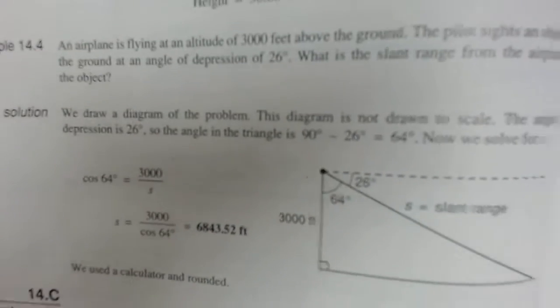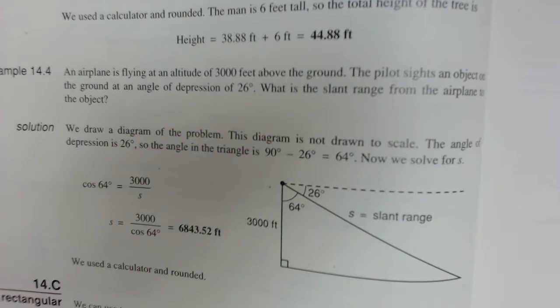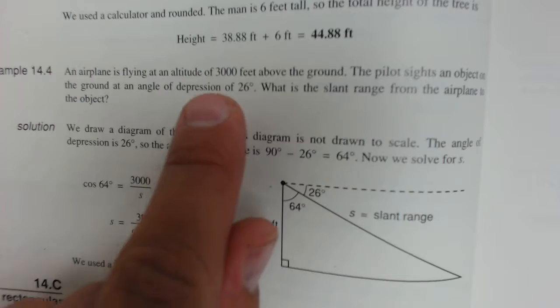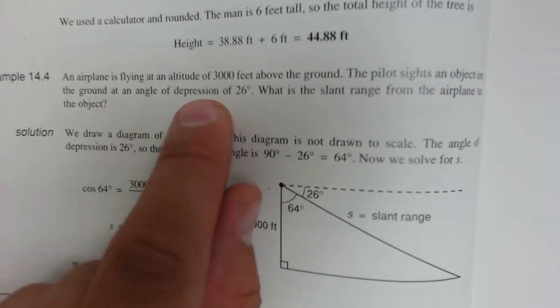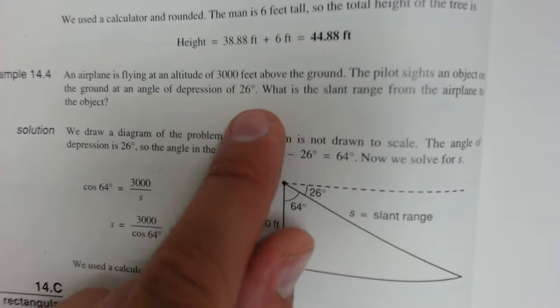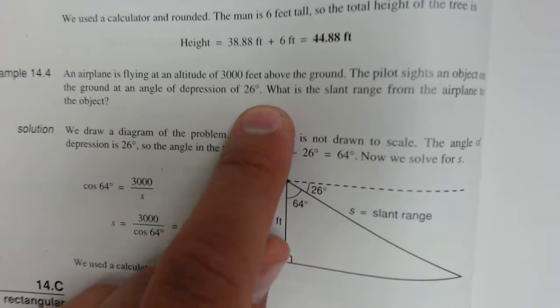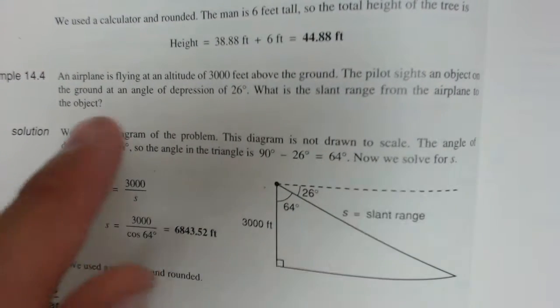We'll start with example 14.14. They tell us an airplane is flying at an altitude of 3,000 feet above the ground. The pilot sights an object on the ground at an angle of depression of 26 degrees. Angle of depression being down, elevation being up. What is the slant range from the airplane to the object?